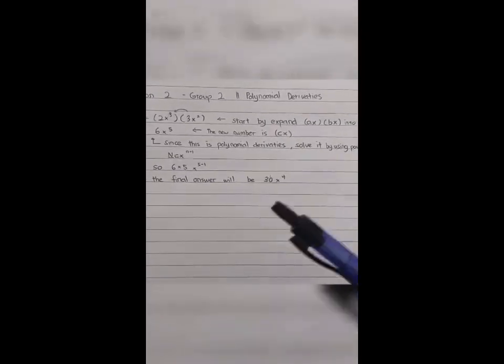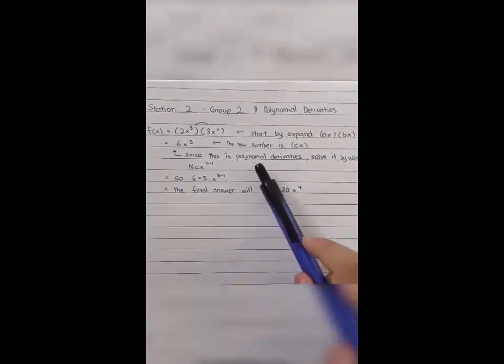Today we will be presenting one of the questions that we picked, which is f(x) equals 2x cubed times 3x squared. The question requires us to start by first expanding the expression, then differentiating it. To expand, we start with a(x), which is 2x cubed, and b(x), 3x squared, into one big expression. The big expression will be c(x).